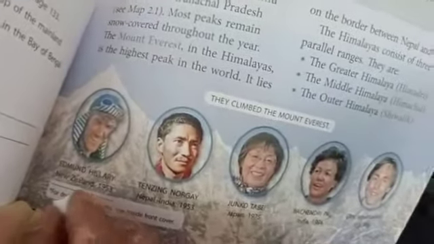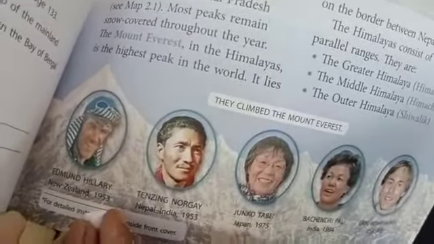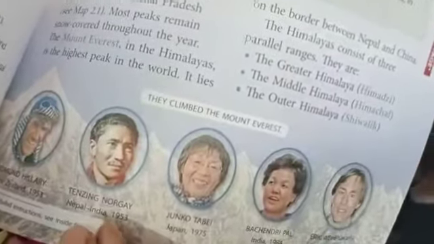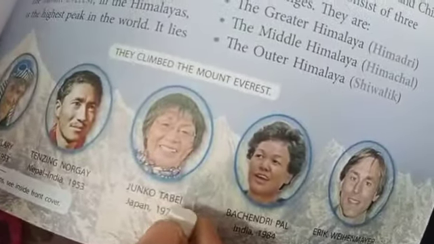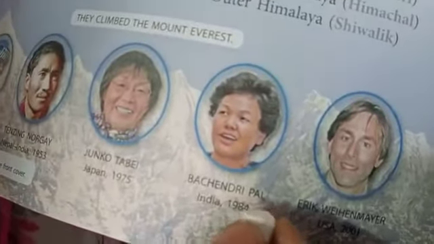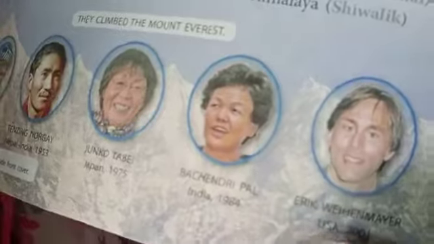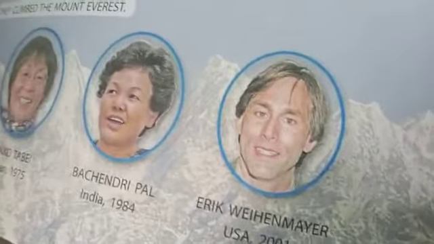Some people have climbed Mount Everest. Who are they? Edmund Hillary of New Zealand in 1953, Tenzing Norgay of Nepal in 1953, Junko Tabei of Japan in 1975, Bachendri Pal of India in 1984, and Erik Weihenmayer of the USA in 2001. These people have climbed Mount Everest.